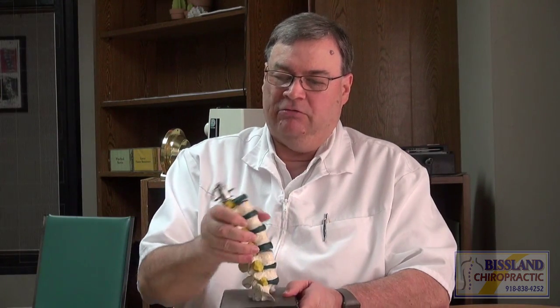Now, when we find a low back subluxation that's untreated, these discs that we were talking about earlier, because of a twisting of the spine, or a forward motion, or a side motion, or hyperextension of the low back, can cause these discs to push forward, backward, left, or right.